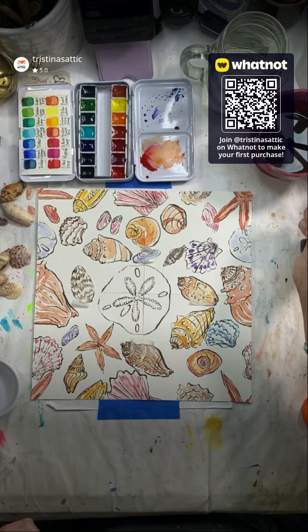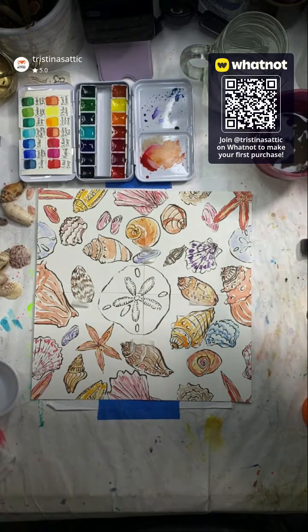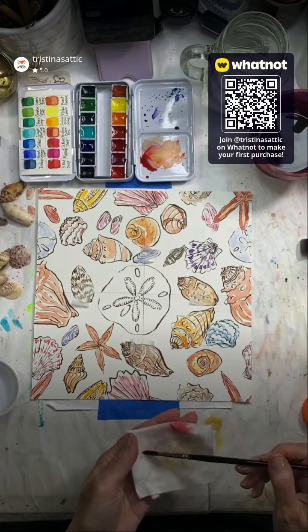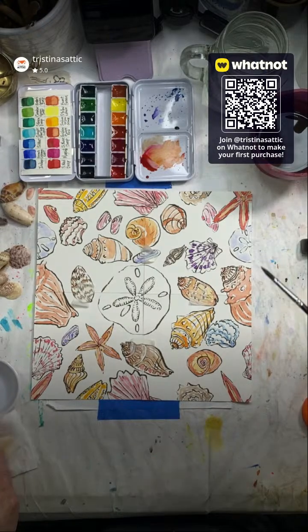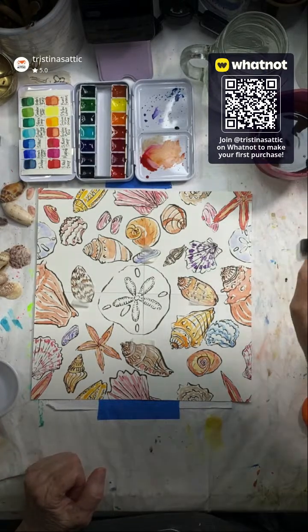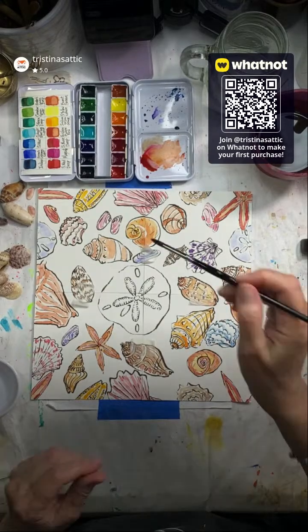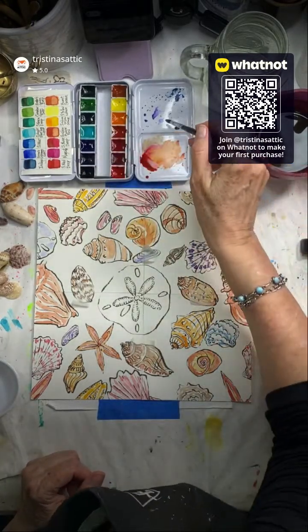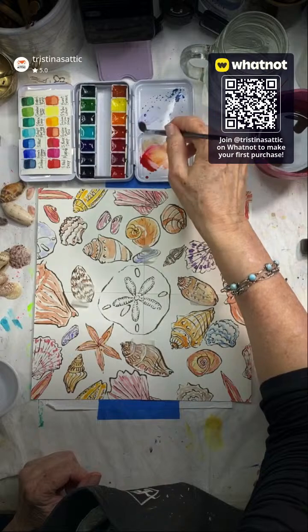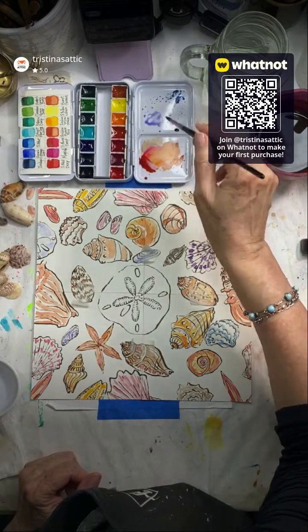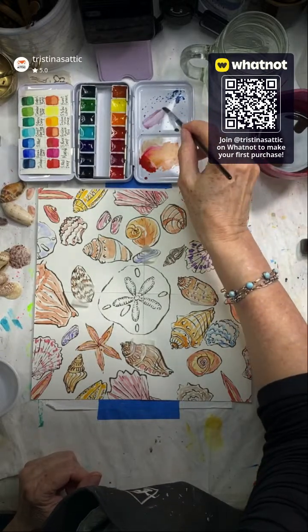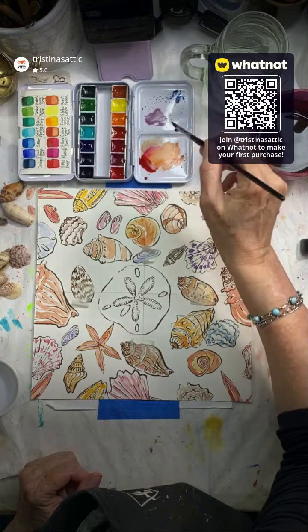What color? That's the question, the $1,000,000 question, right? I'm thinking I kind of want the center there to be a little bit gray. So I'm going to use a little bit of the indigo, and let's put a little bit of red in with it. Ooh, that's kind of burgundy-ish.